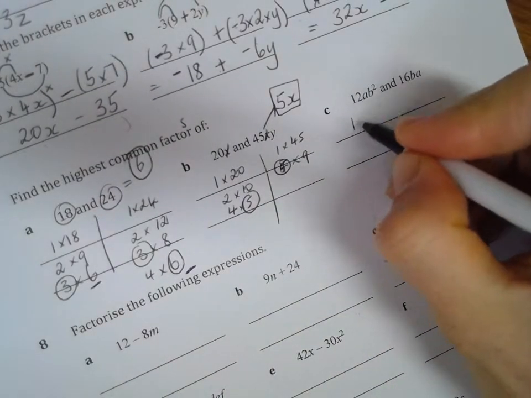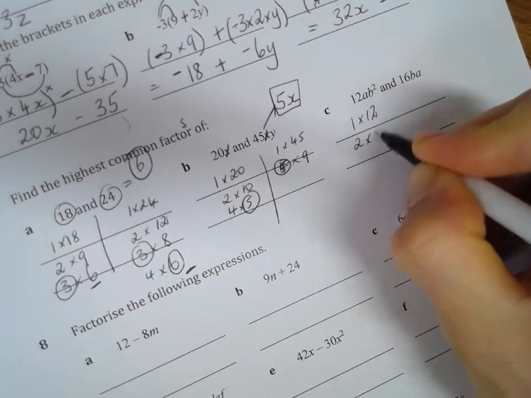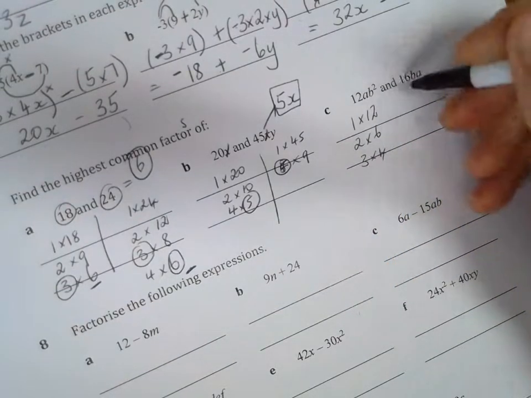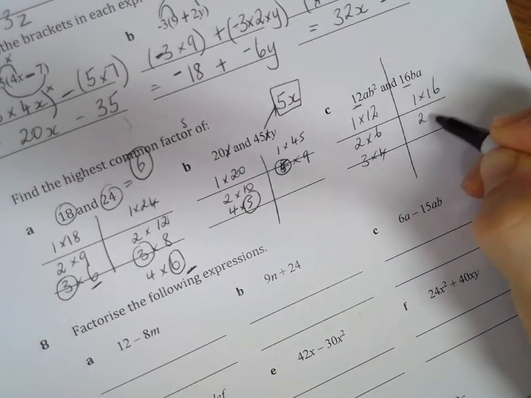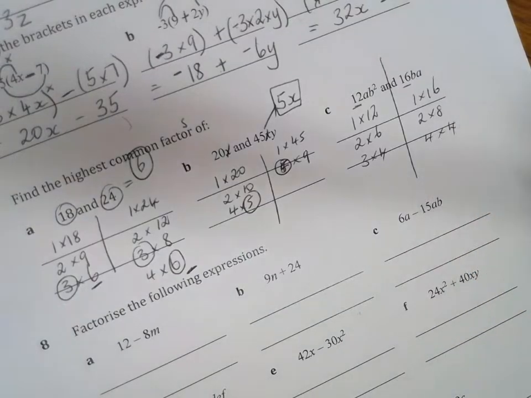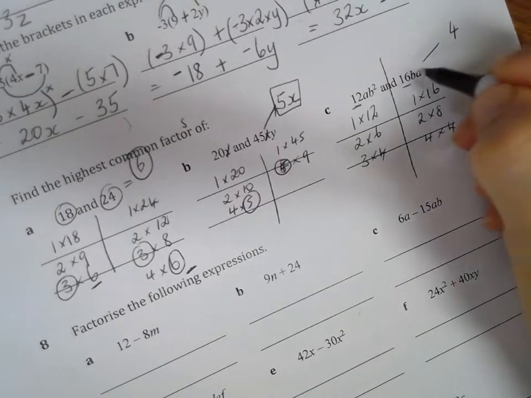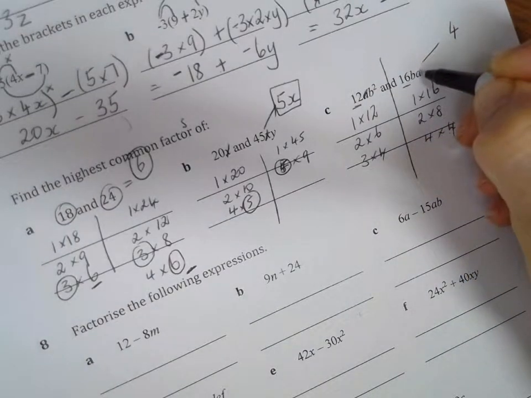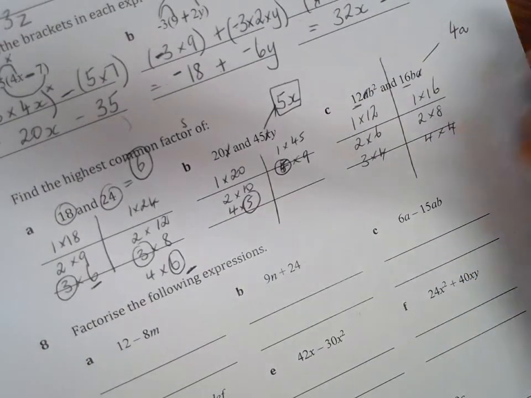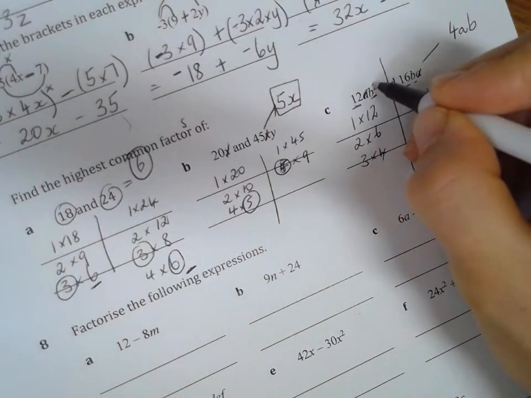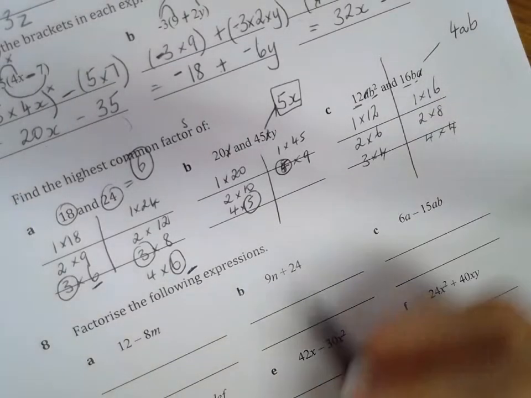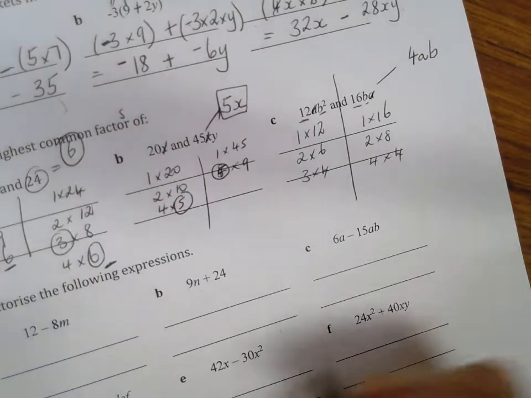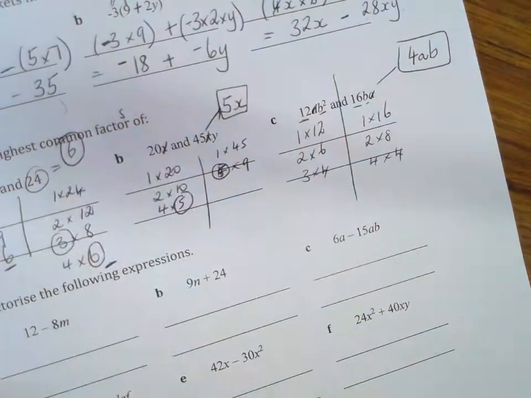Alright, we can say 1 times 12, we can say 2 times 6, and 3 times 4 as our 12. And as our 16, 1 times 16, 2 times 8, and 4 times 4. So our digit is 4. Okay, we've got an A in both. This one has B squared and this one has a B. So we can just put a B. B squared means that there'd be a leftover B, but there is A's and B's in both. Okay, so 4AB is our answer, highest common factor there.